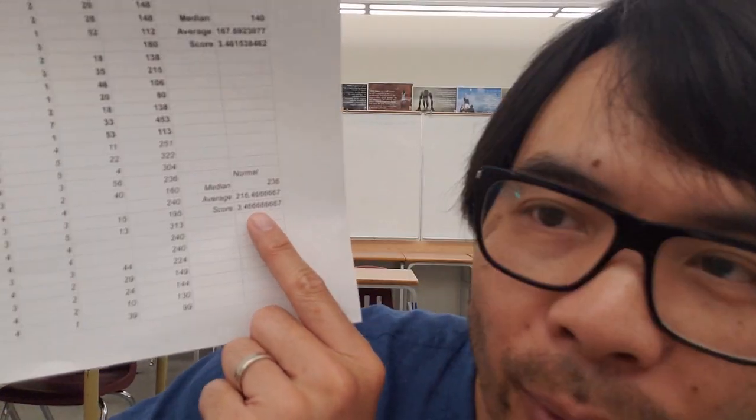Now, students who had neutral or normal text, well, they took an average of 216 seconds. That's 3 minutes and 46 seconds to read the same text. And they got an average of about 3.47 questions correct, which is pretty much the same as the other group. I gave this data to students to analyze after they participated in our informal experiment. And I'll tell you what they wrote about this a little later.